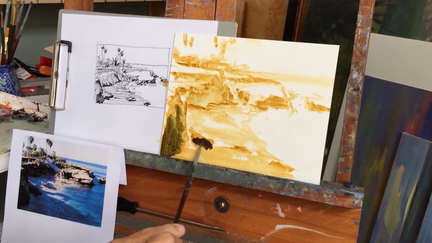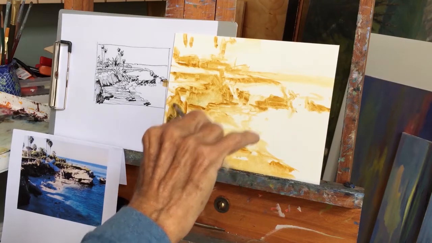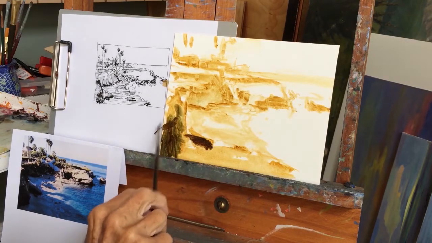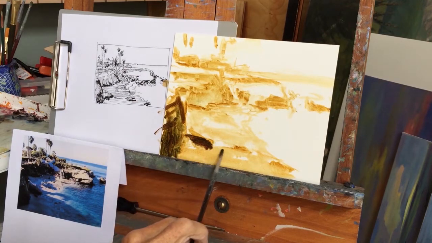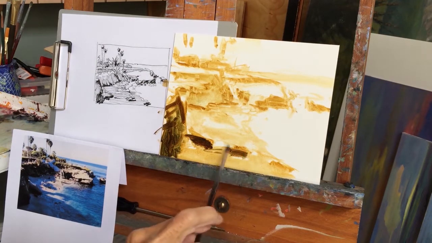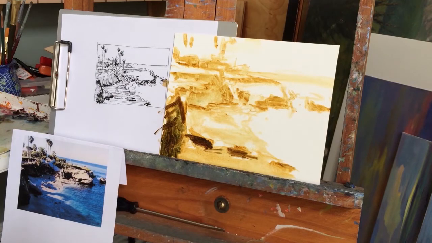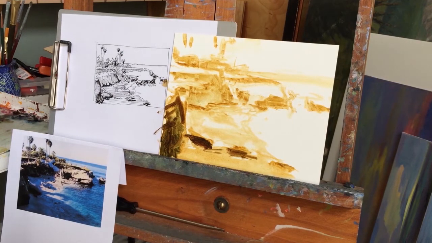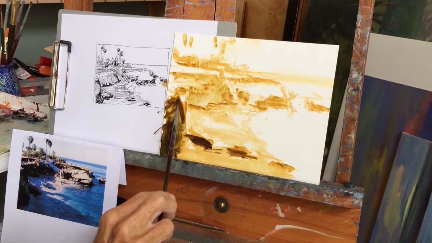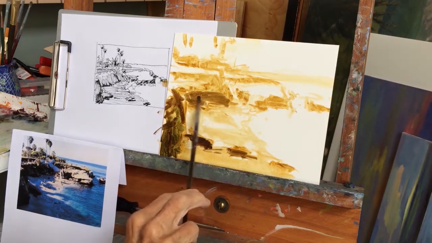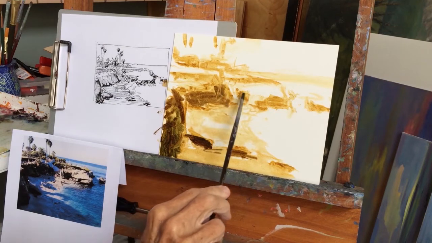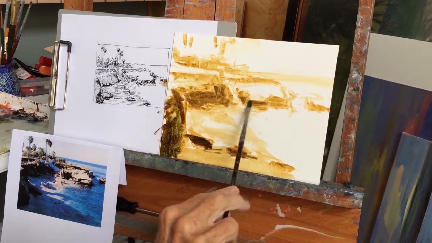These are going to be very dark in here, so those are the darkest spots. Dark in here. Remember, this is very, very thin.